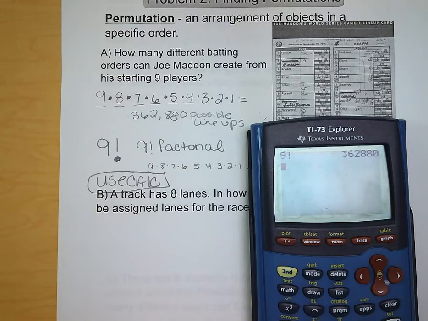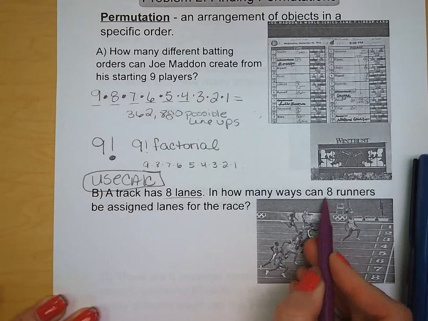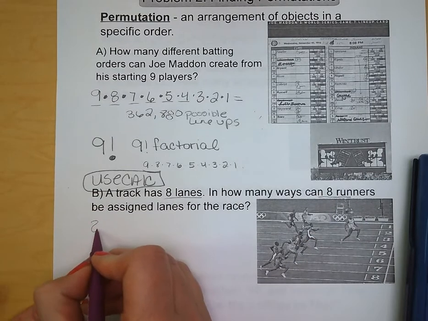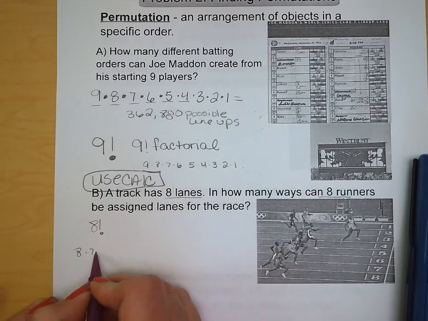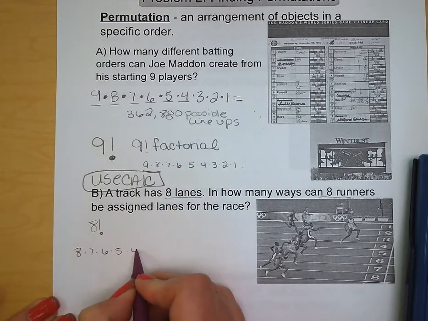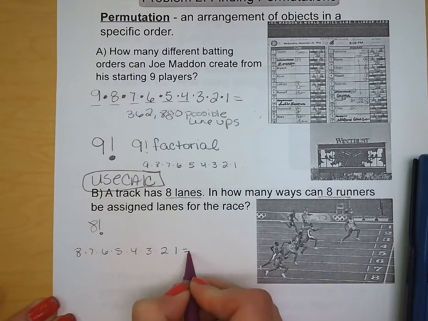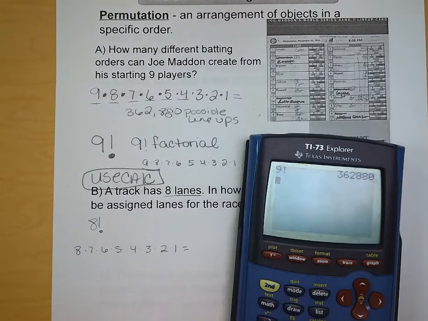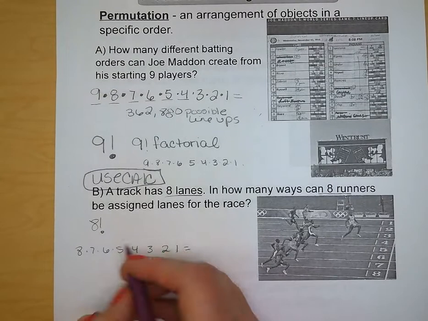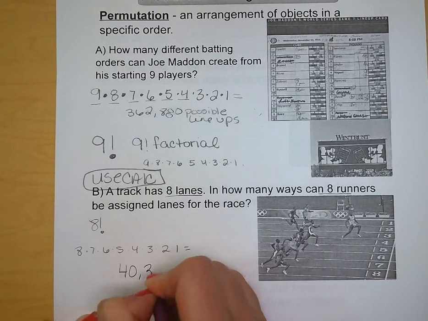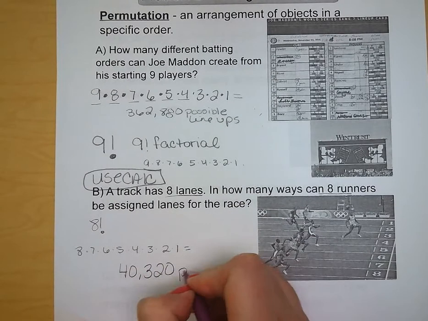All right. So let's take a look. Letter B, we've got a track that has 8 lanes. How many ways can 8 runners be assigned to those lanes? So we do 8 factorial, which is 8 times 7 times 6 times 5 times 4 times 3 times 2 times 1. So we hit 8 and we hit the math button. Go over to probability and it's number 5. And hit enter. So there are 40,320 possible arrangements of lanes.